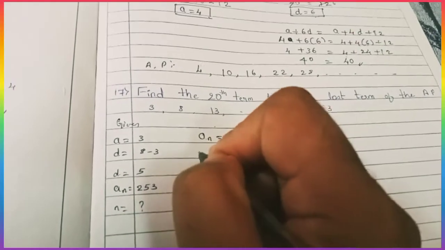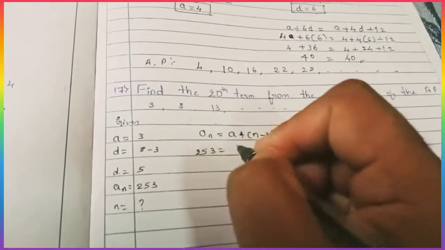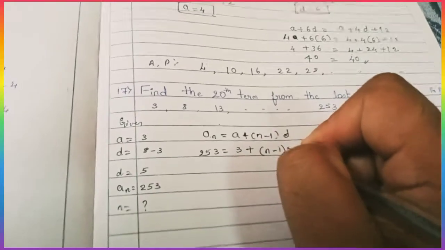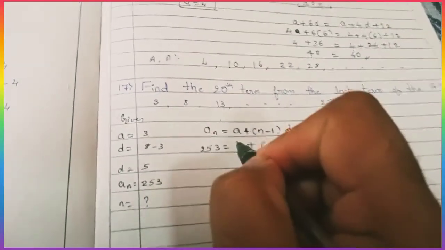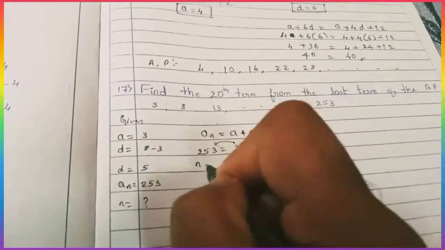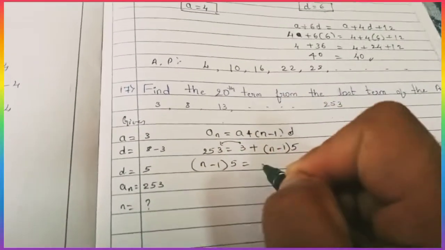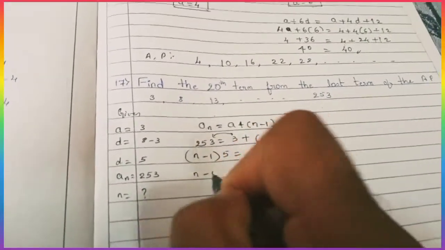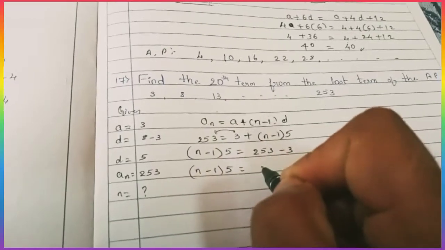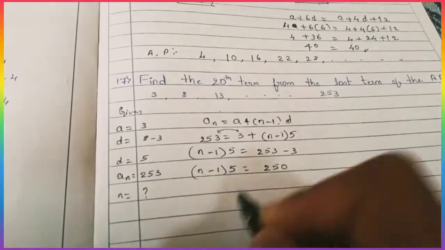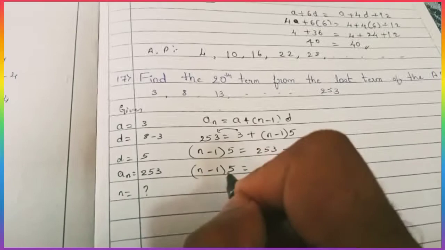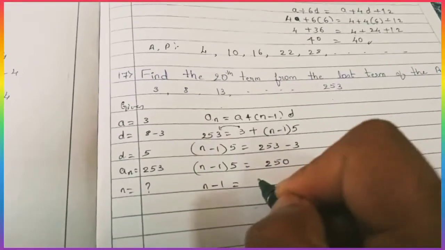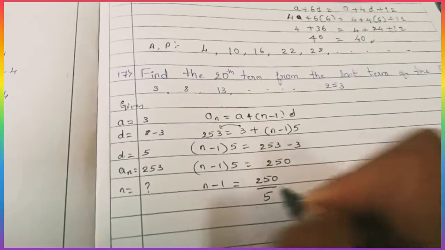So an means 253 is equal to a, that is 3, plus (n minus 1) into d, that is 5. So transpose this 3 to the other side. So (n minus 1) into 5 is equal to 253 minus 3, which is 250. I will transpose this 5 to the other side. What is the operation between n minus 1 and 5? It is multiplication. So when I transpose 5, it becomes division.